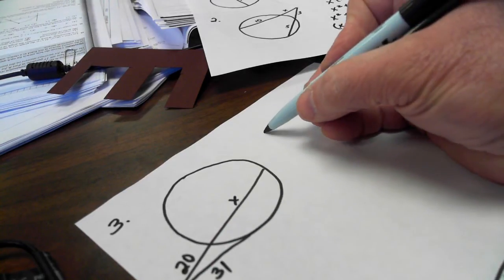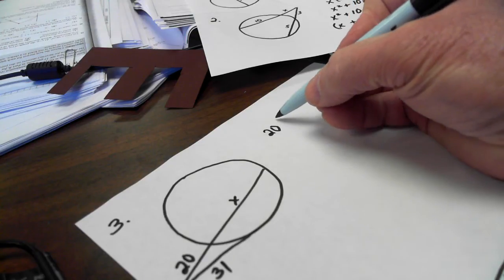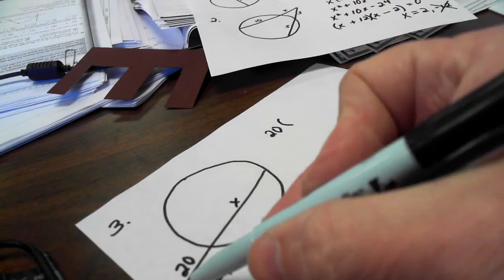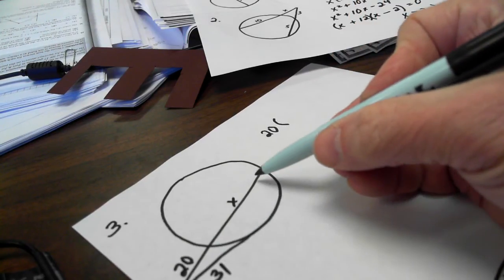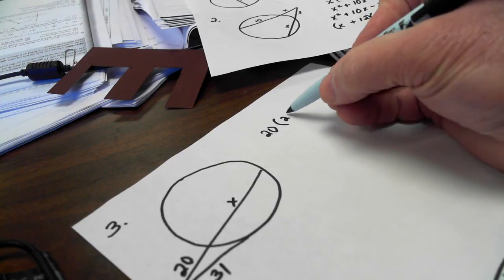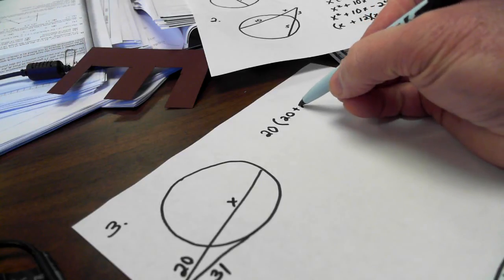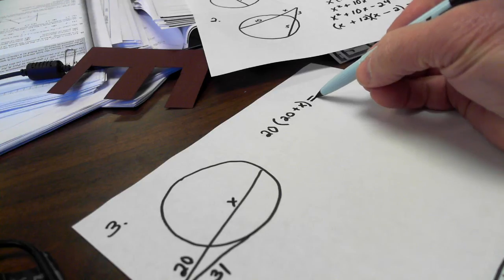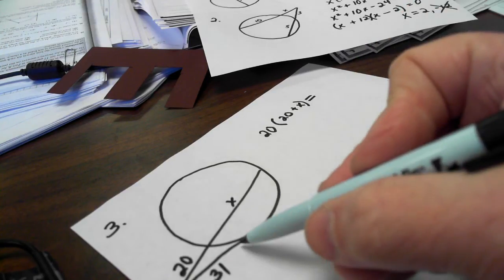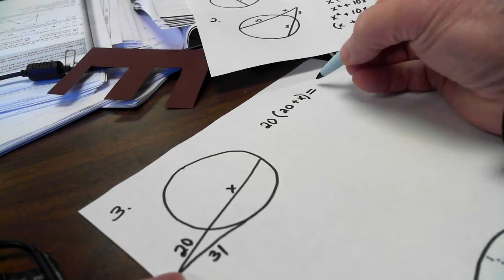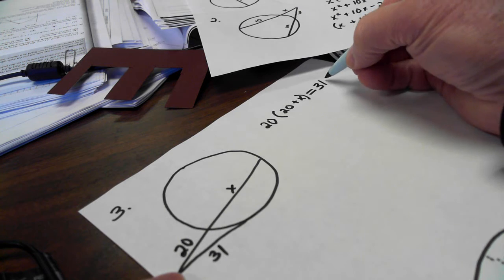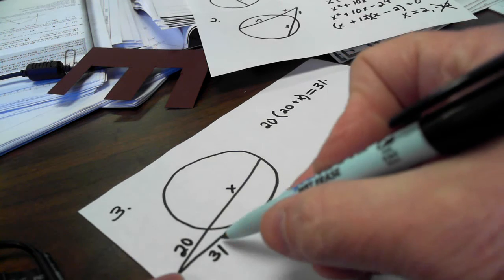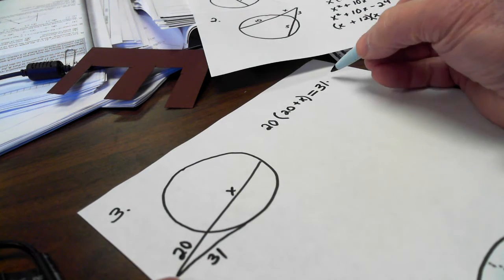That would be 20 for an outside piece times a whole thing here of 20 plus x. That must equal an outside piece of 31 times the whole thing, 31.